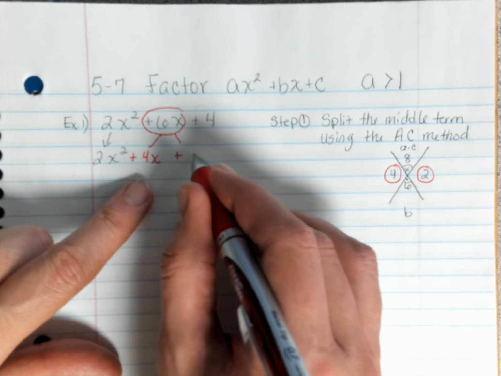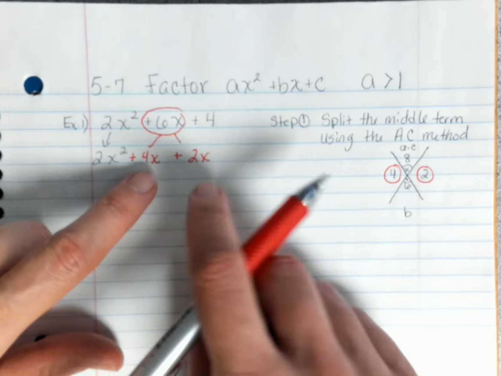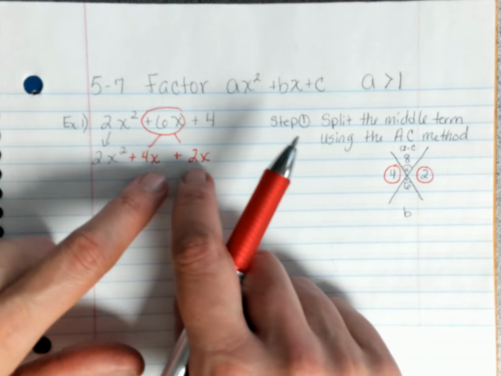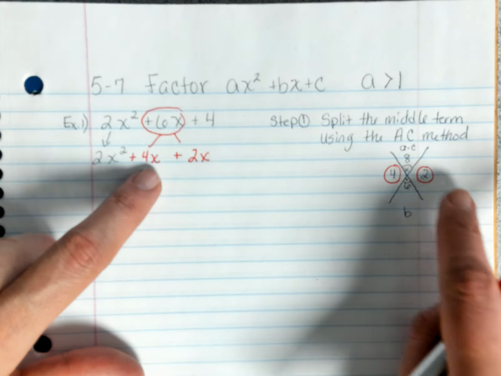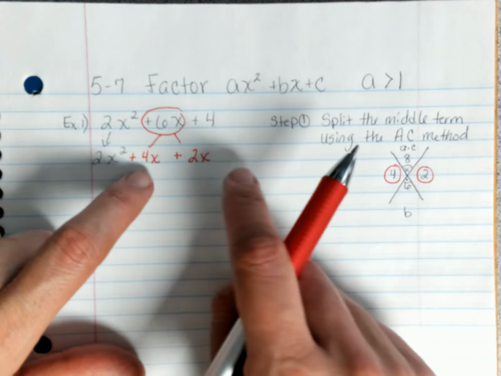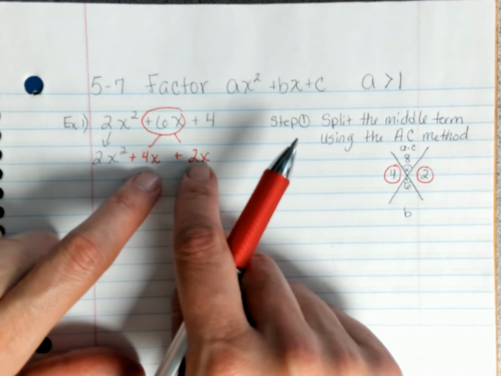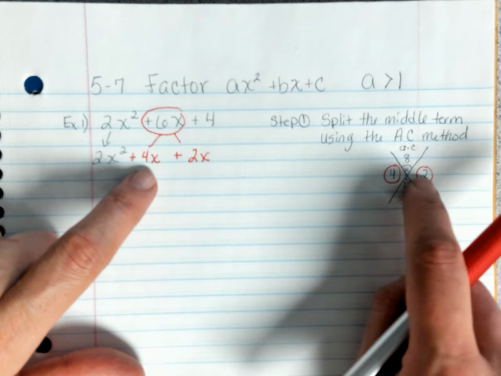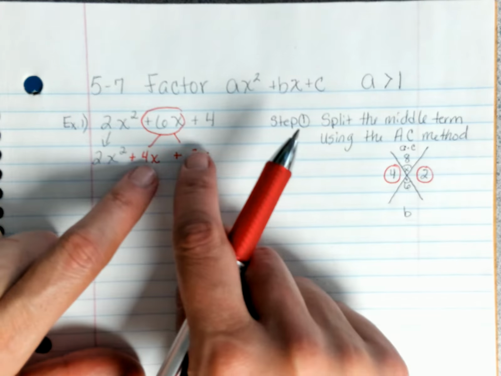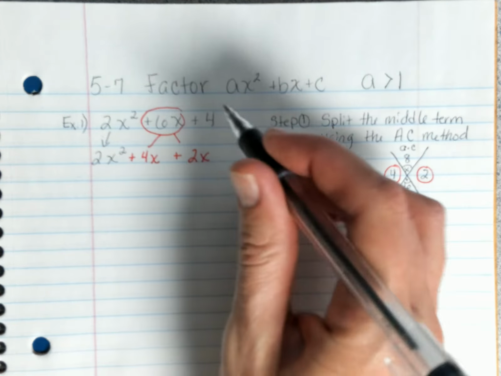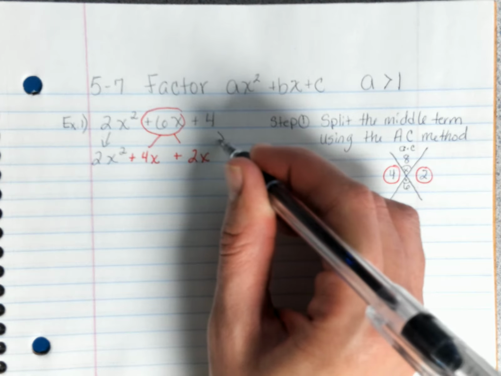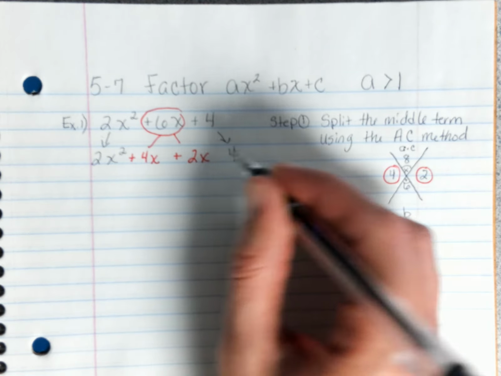and 2x. 4x plus 2x is 6x, but the reason we use these two numbers is because they work in here. I couldn't just do 5 and 1 because 5 and 1 doesn't work. So you have to do this method first to figure out those two numbers, okay? And then I'm going to go ahead and bring down my 4, plus 4.